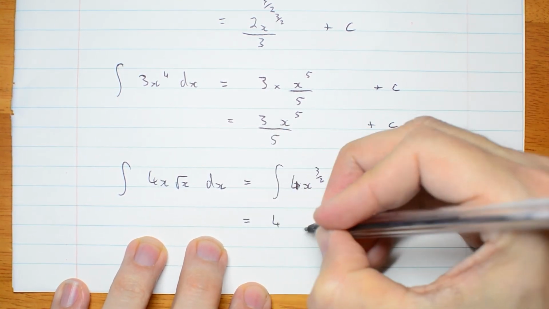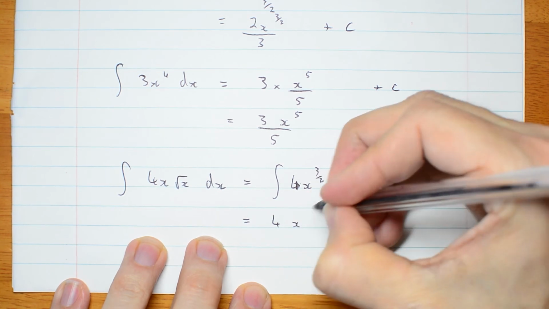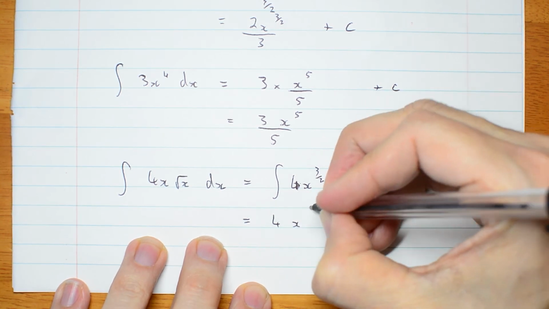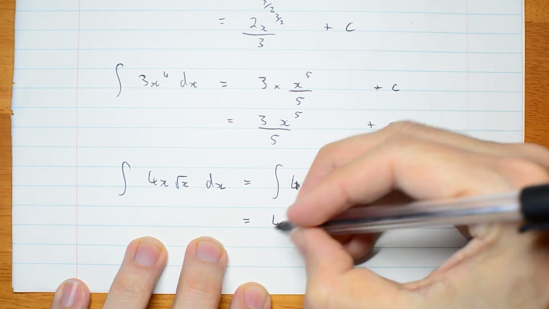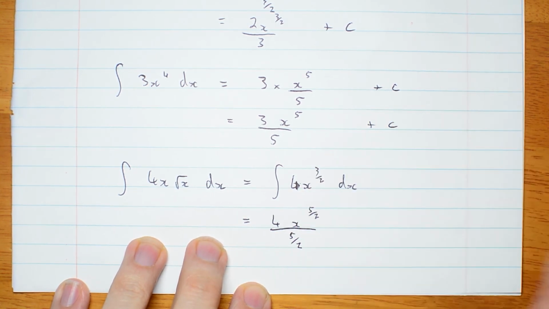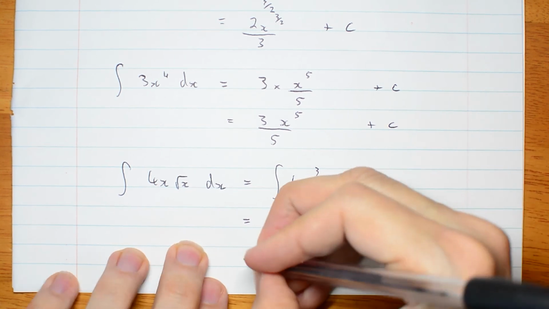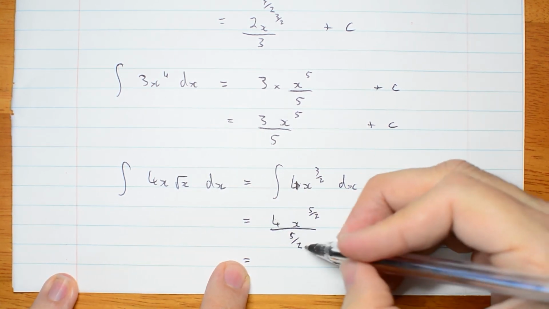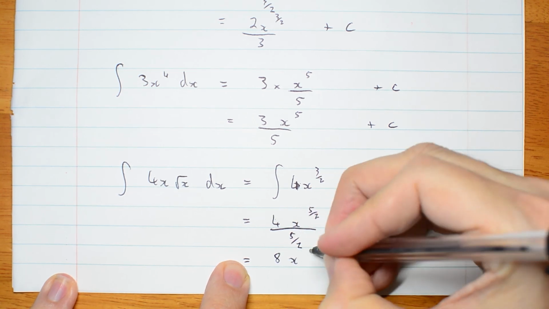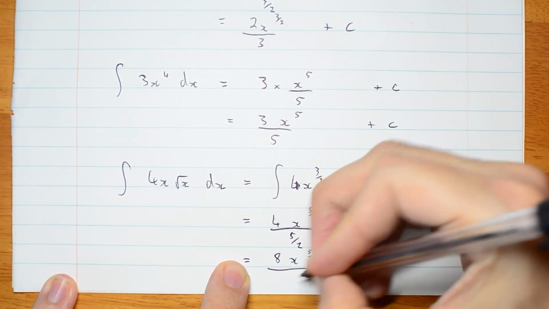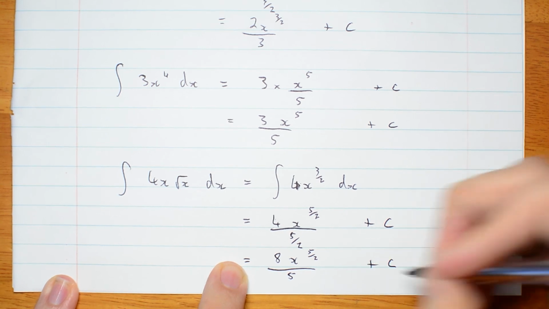So, leave the 4 out. X to the new power, 1 more than this, is 5 on 2. And I'm dividing by 5 on 2. But I'm going to write that a little bit neater. 2 times 4 is 8x to the 5 on 2 over 5 plus my constant.